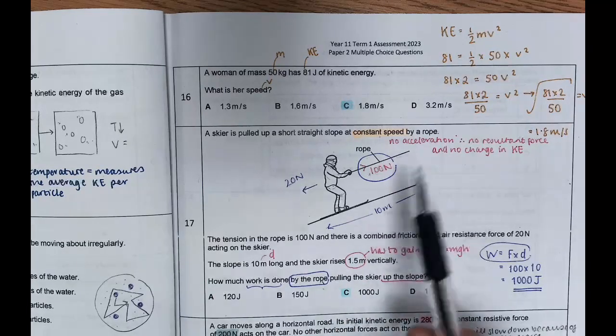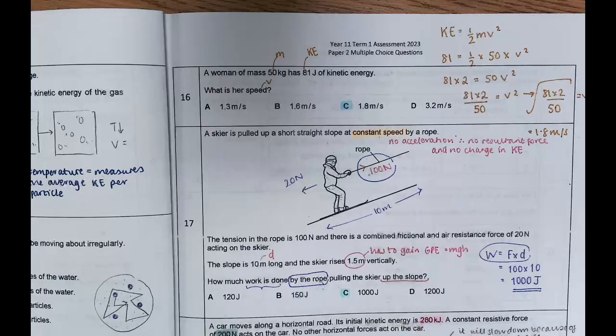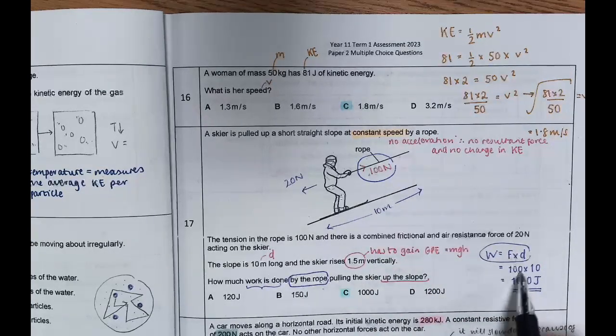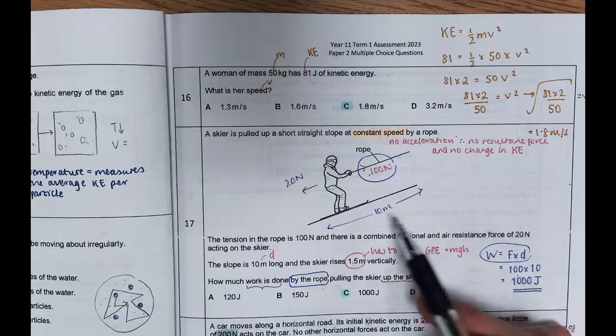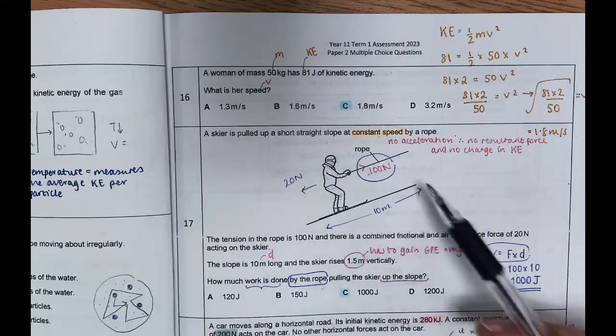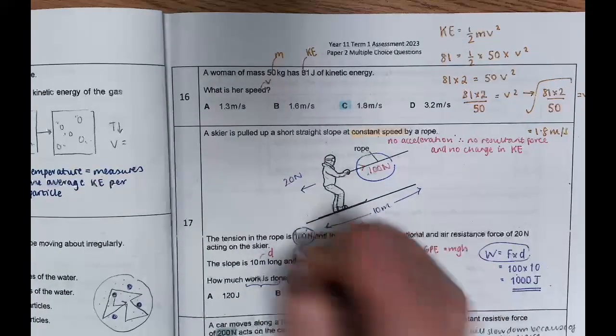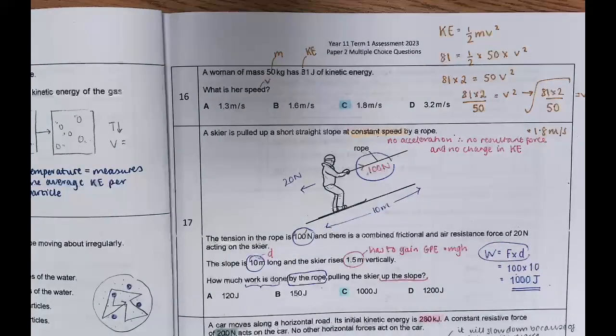It's the specific work that the rope is able to do. So the force applied on the skier by the rope was only 100 newtons. So the force I'm interested in is just the 100. The distance that that force causes the skier to move through is 10 meters. So I'm literally doing 100 times 10. That's it. So I only actually needed this number and this number. They were checking that you could identify which ones you needed. So that then just gets you 1,000, gives you C.